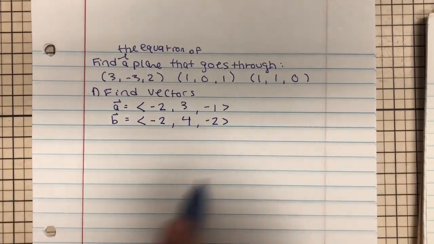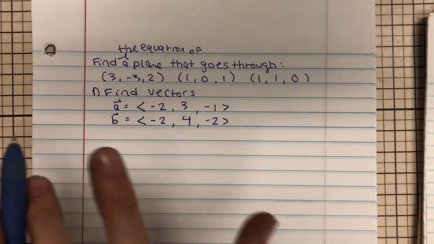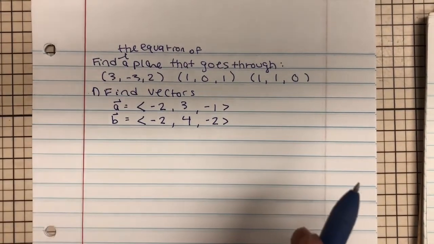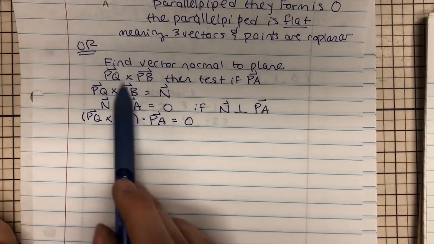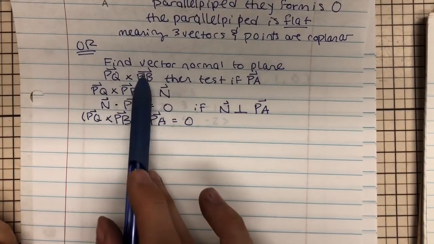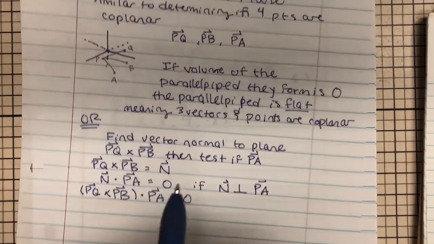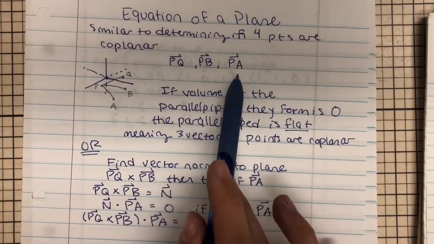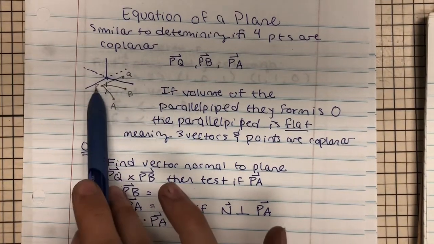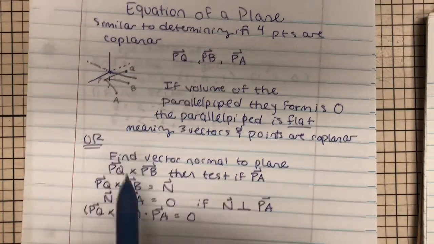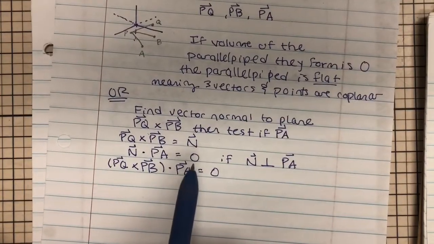I'm going to go with the second method we talked about earlier. So let me pull that down again. Second method: I'm going to find a normal vector, and then I'm going to create a new vector in the plane, PA, another vector in the plane, and dot them together to get 0.